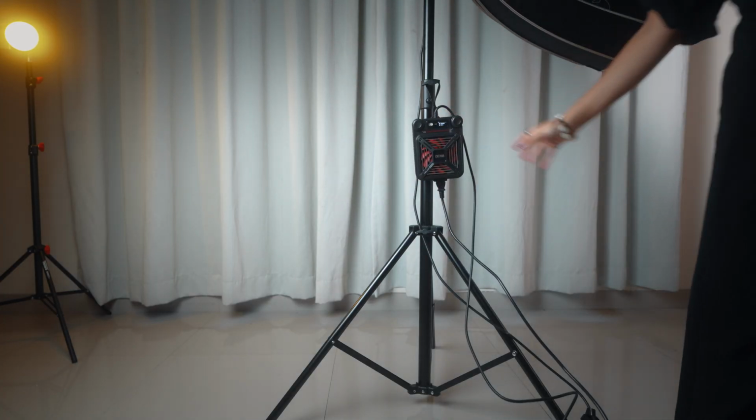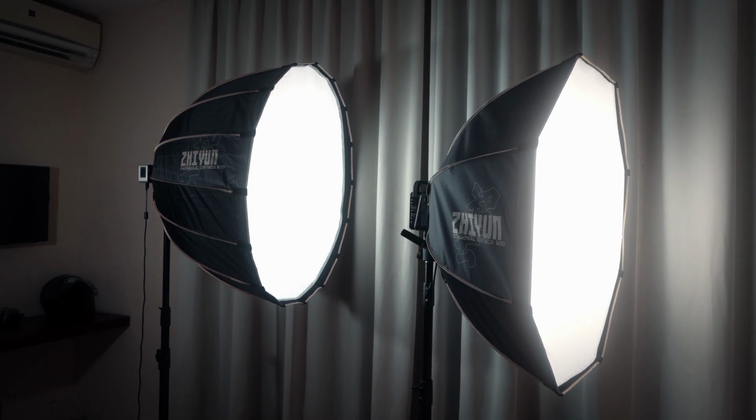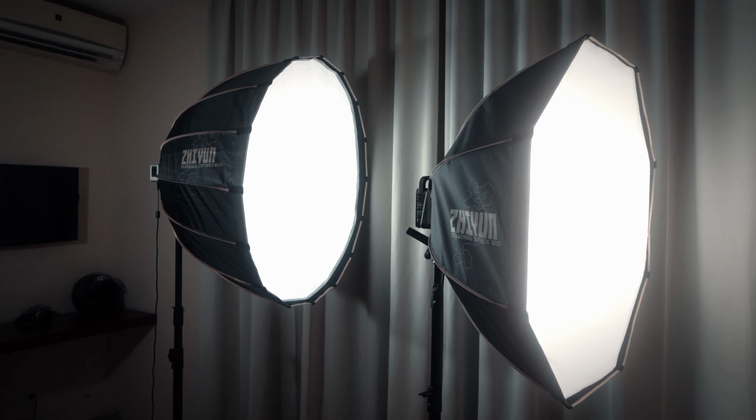because probably you are still not sure whether to get a flash or continuous light, which light modifier to get, because there are millions of them. And on YouTube, there is a lot of information, but it's not focused on your specific needs. So probably you are even more confused because the options are endless.